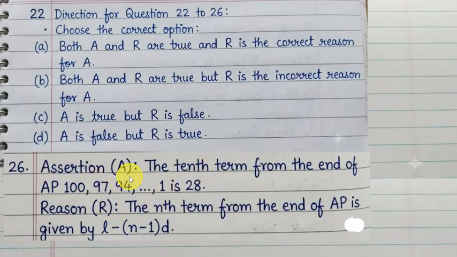Next assertion. The 10th term from the end of the AP is 28. What is the AP here? 100, 97, 94, up to 1. What about the reason?